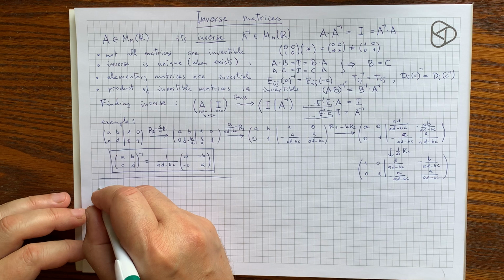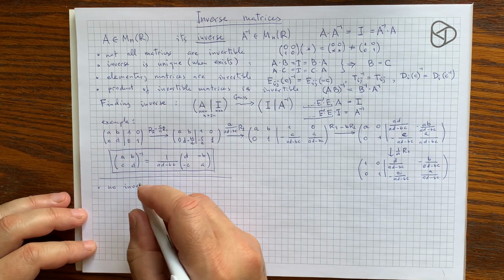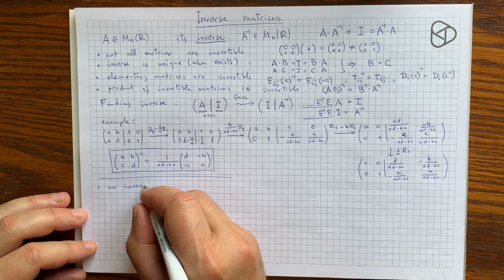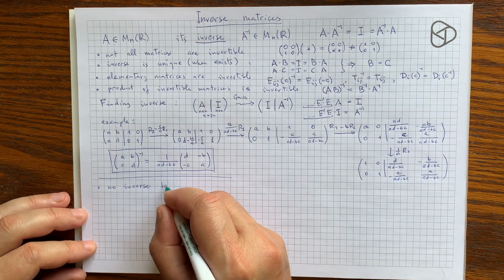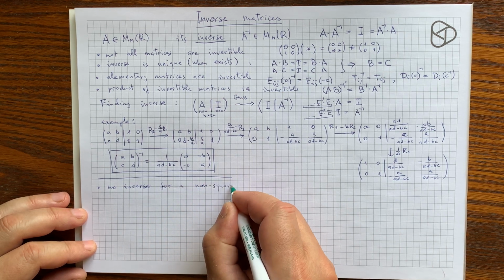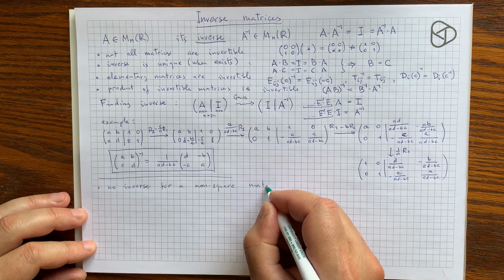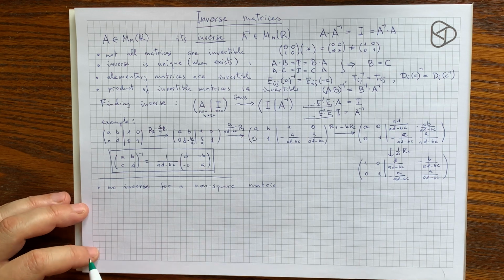The point is that there are no solutions for the inverses if the matrix is non-square. This is going to be important. This is not just of academic value. This is going to be of practical meaning for us later.